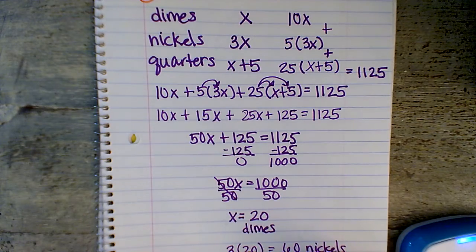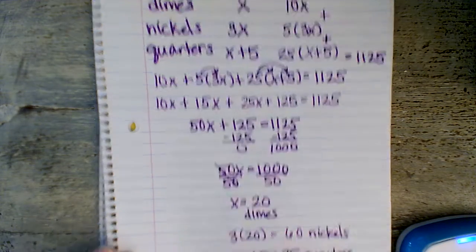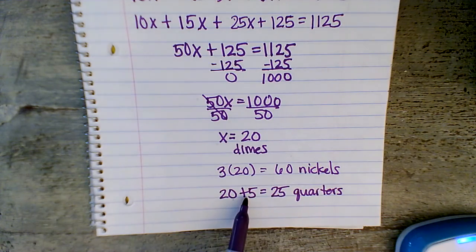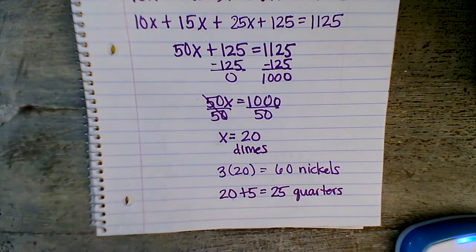I have 25 quarters. So this is my answer: 20 dimes, 60 nickels, and you couldn't even see me writing. I'm so sorry. 3 times 20 is 60 nickels. 20 plus 5 is 25 quarters. And that's your answer: 20 dimes, 60 nickels, 25 quarters.